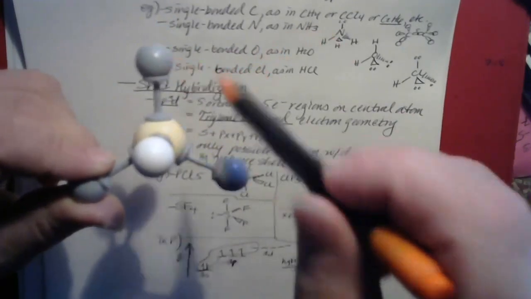The axial positions have interactions at 90 degrees from other atoms, whereas in the equatorial positions, they're separated by 120 degrees, which helps. And so the first lone pair is going to go into one of the equatorial positions.